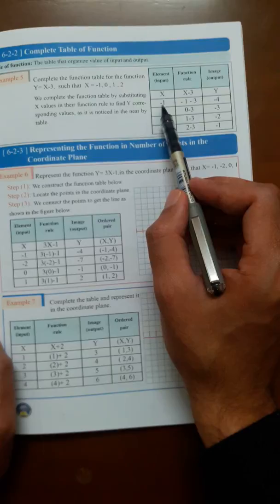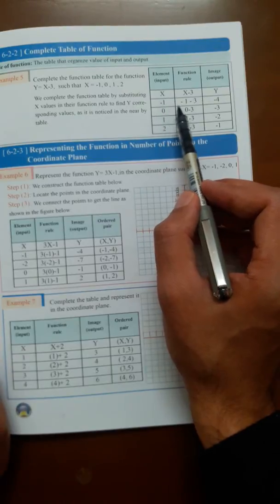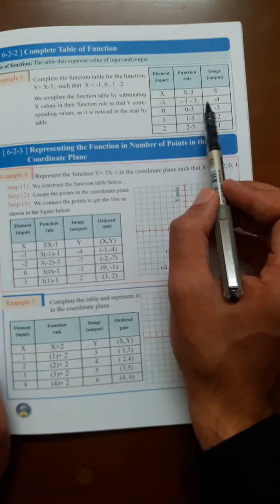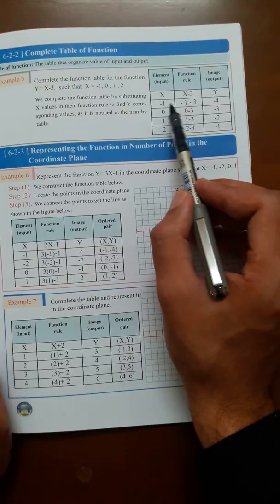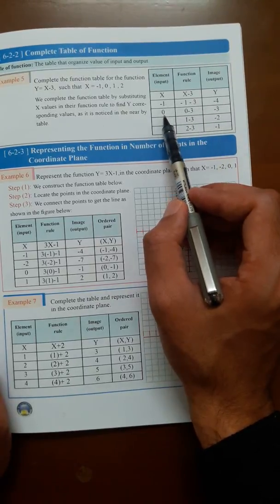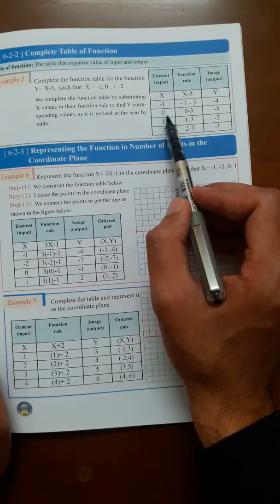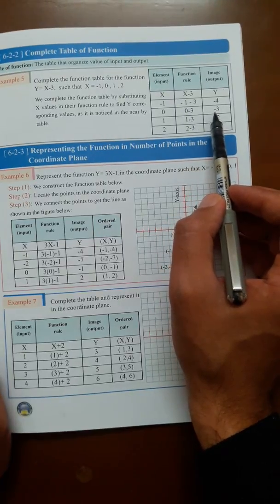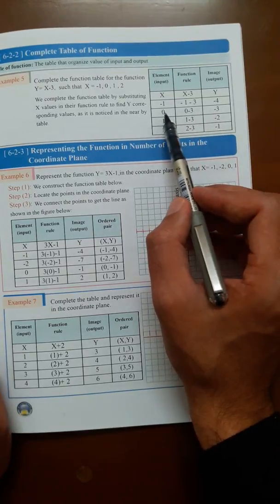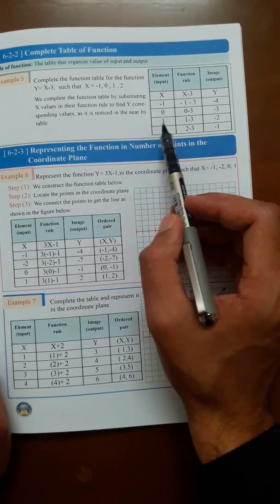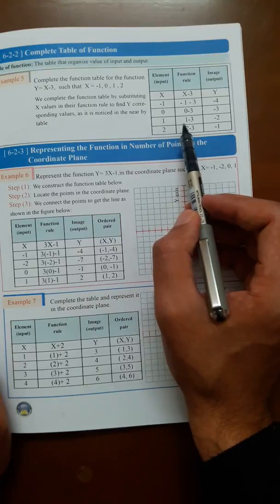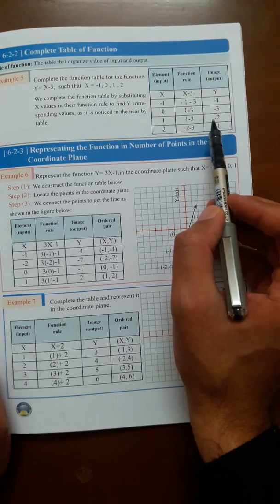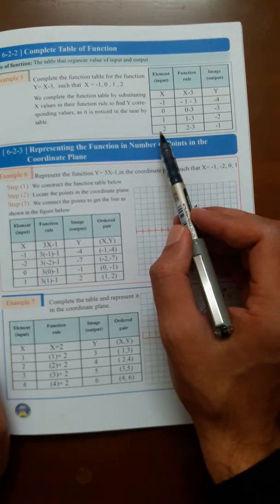The first input is minus 1. Substitute the number minus 1 in the function rule, so we get minus 1 minus 3 equal minus 4. The output of the input minus 1 is minus 4. 0. Substitute 0 instead of x in the function rule, so we get minus 3. Minus 3 is the image of the input 0. Substitute 1 in the function rule, we get minus 2. Minus 2 is the output of 1. Minus 2 is the image of 1.